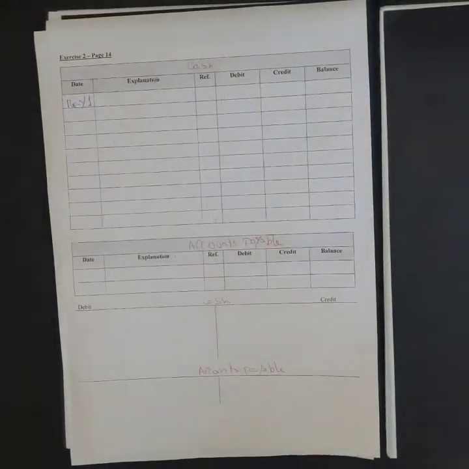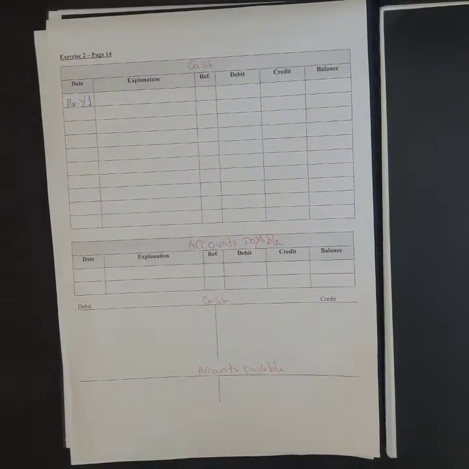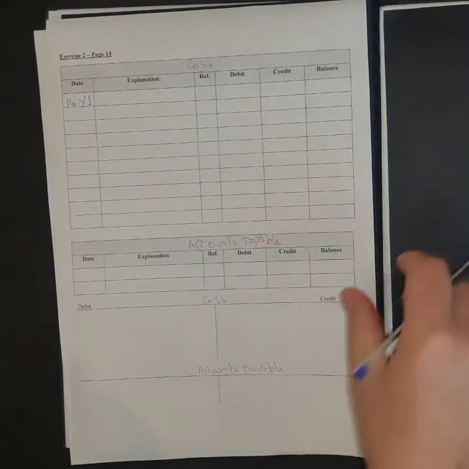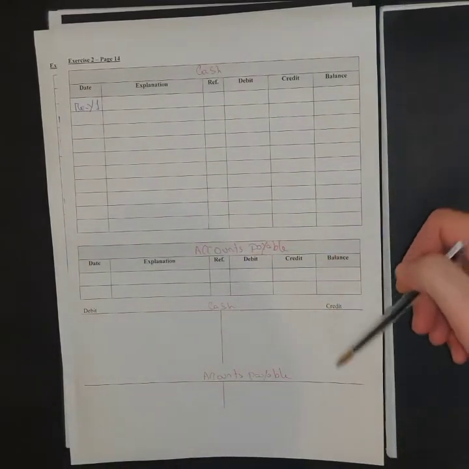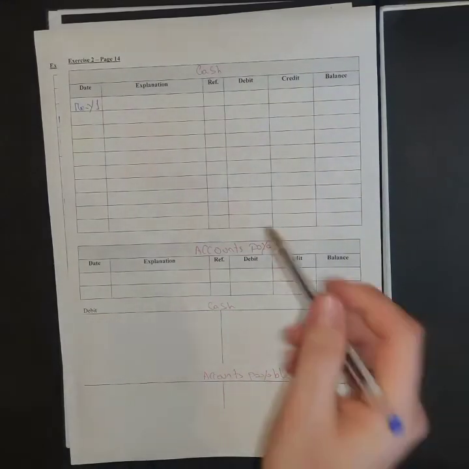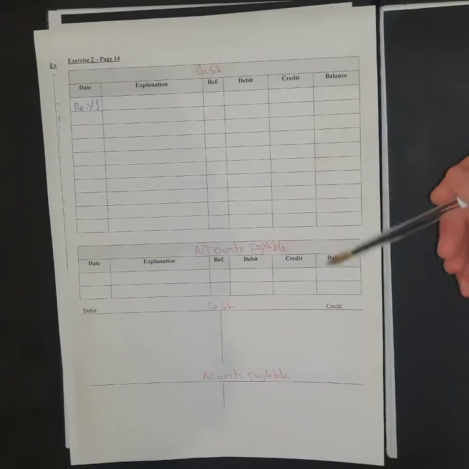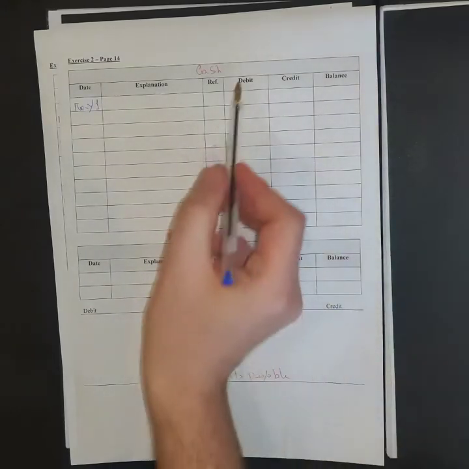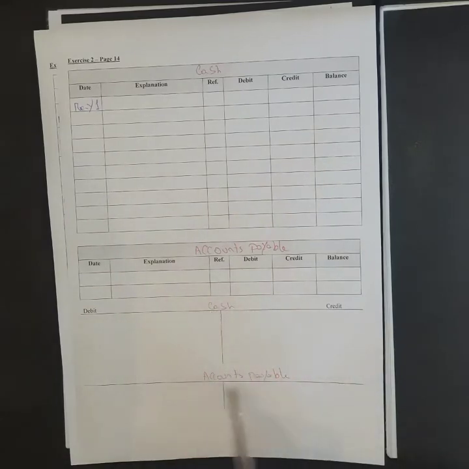Now we are going to solve exercise 2, page 14, which is to prepare the ledger for the cash and the accounts payable from the general journal of exercise 1 using the 3 columns form and the T accounts form. This is the 3 columns form as previously explained in your slides, and this is the T accounts. In the middle we have the title of the account, as you can see.